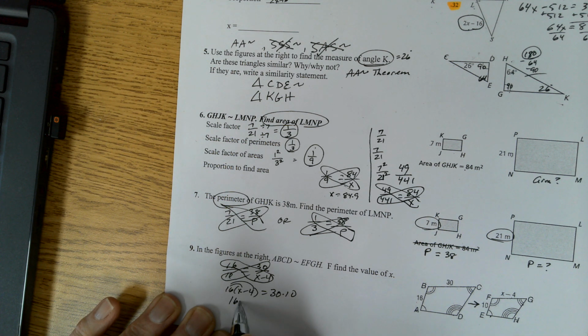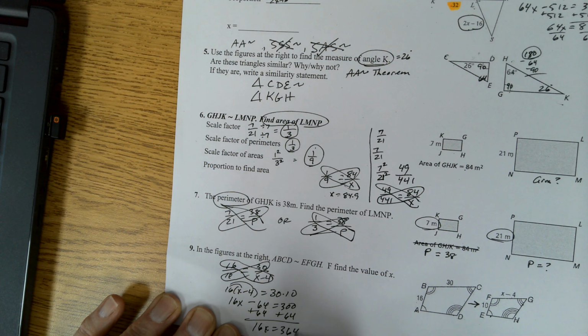Okay, 16x minus 64 equals 300. Add the 64. And then you're going to divide by the 16. Okay? And that'll give you what x is. That's all they asked for. Find the value of x.